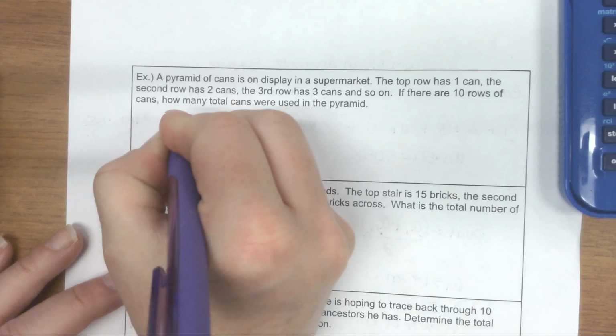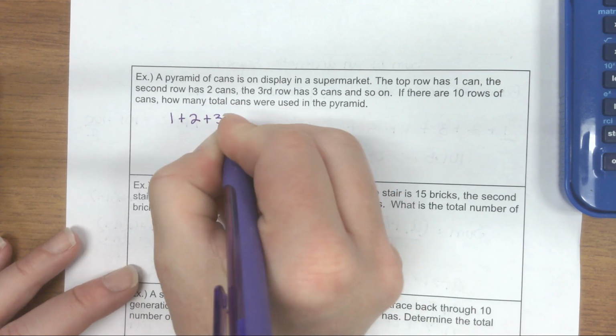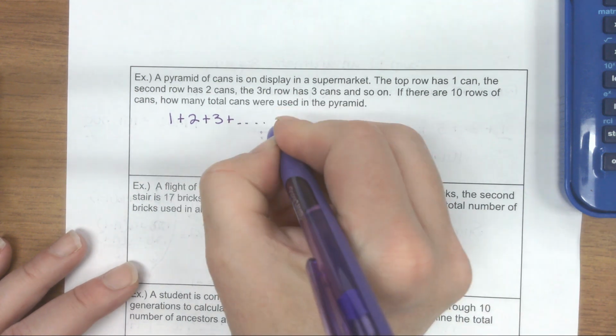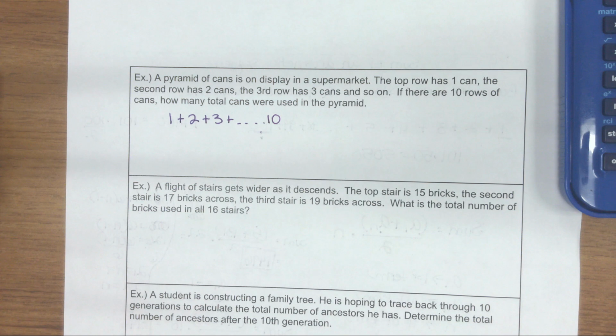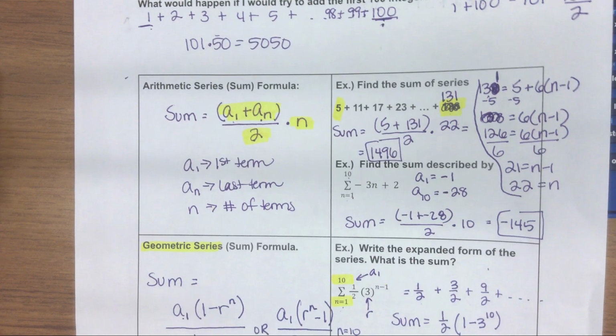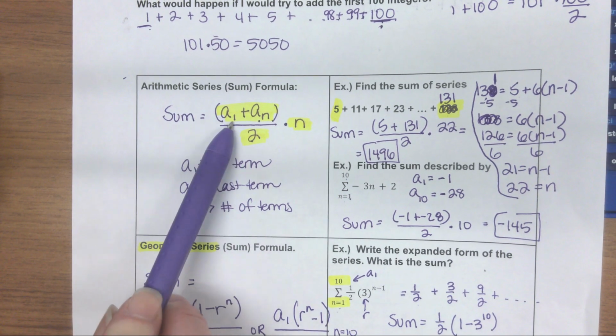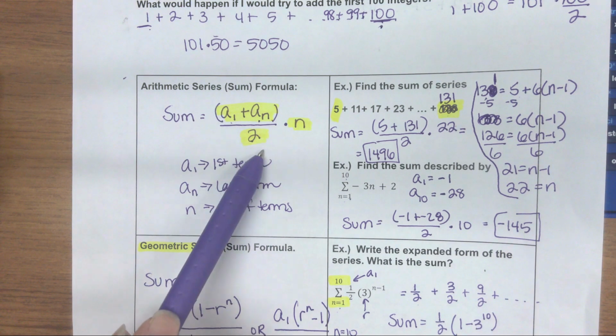1 plus 2 plus 3 plus ... And there are 10 rows of cans. Okay. So this is arithmetic, because what's happening is every time my row gets 1 more bigger, right? Okay. So if I'm looking at my sum formula for an arithmetic series, because I want to find all the cans, I'm going to need to know the first cans in the first row, the cans in the last row, and the number of rows, and divide by 2.